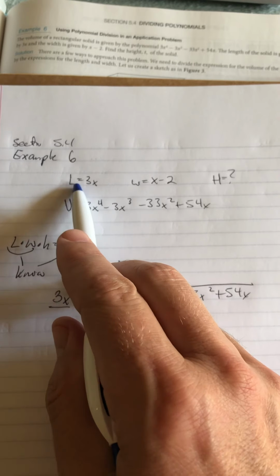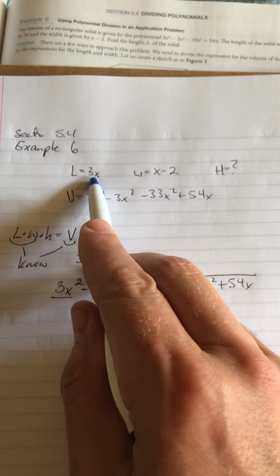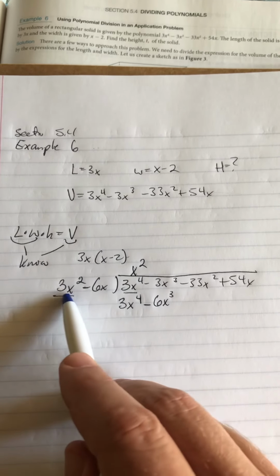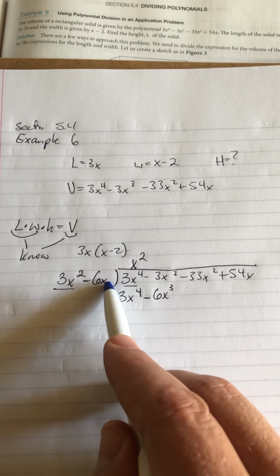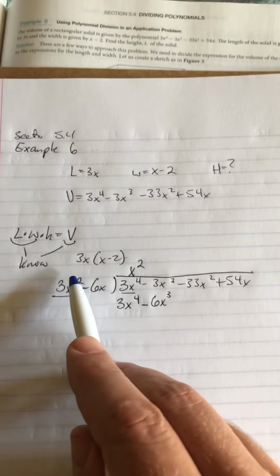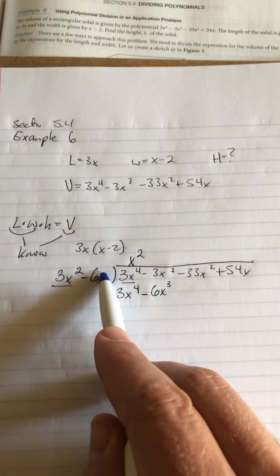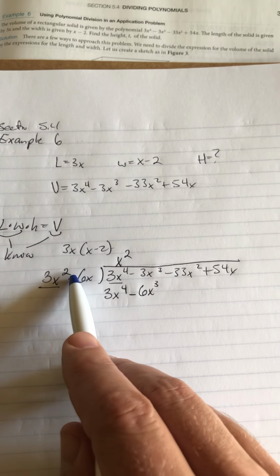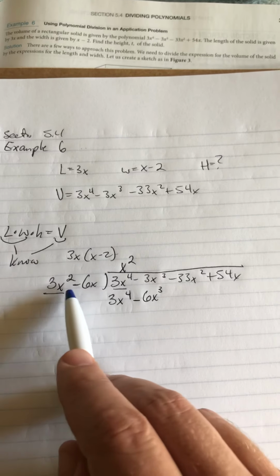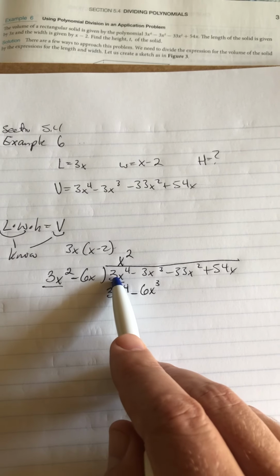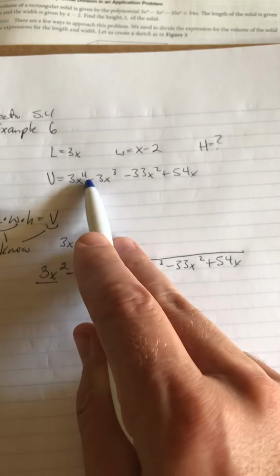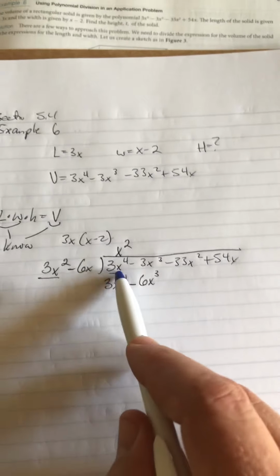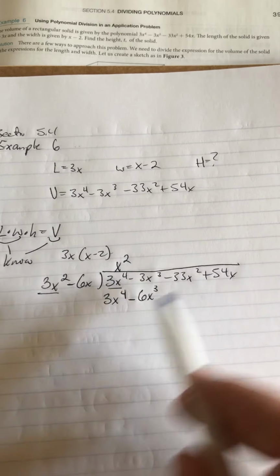I'm going to take the length times the width, so I take the 3x times x minus 2, and I get 3x squared minus 6x. Now that's what we're going to divide by. There's no gaps in the exponents. And my logic is the following. No gaps in the exponents, and the polynomial that they give for the full volume is 3x to the fourth minus 3x cubed minus 33x squared plus 54x. So that's what we are dividing into.